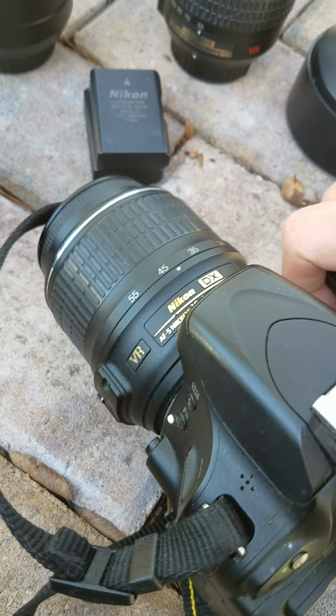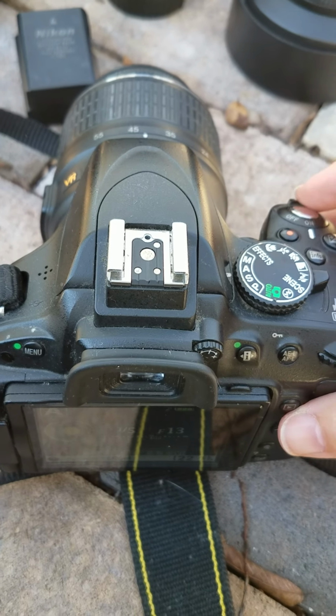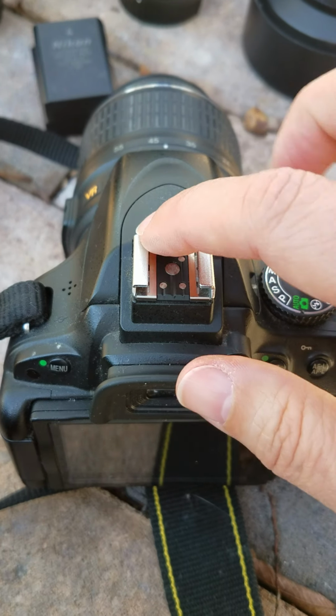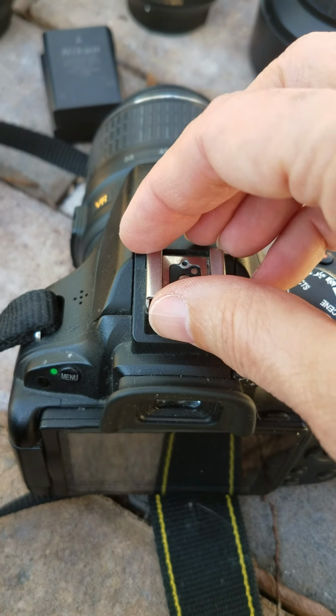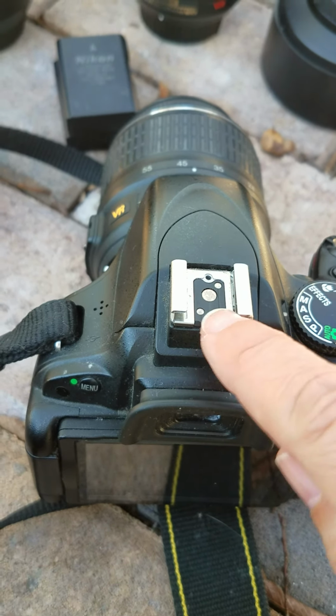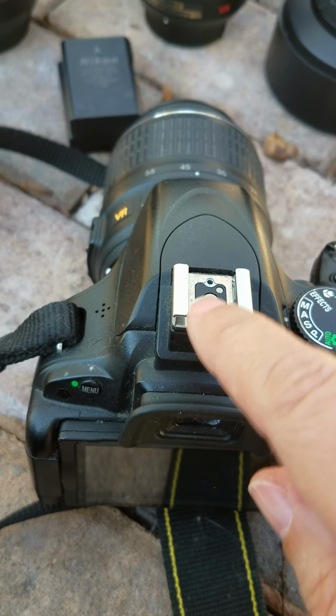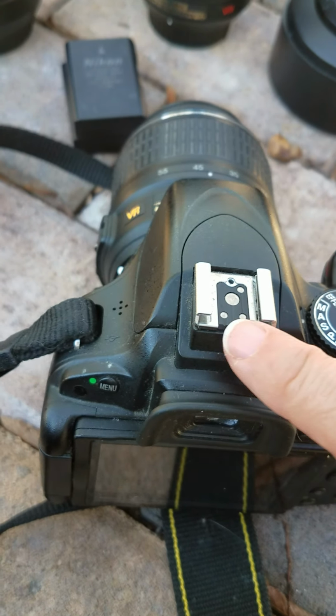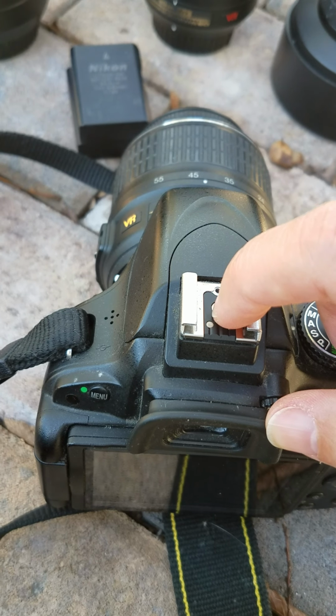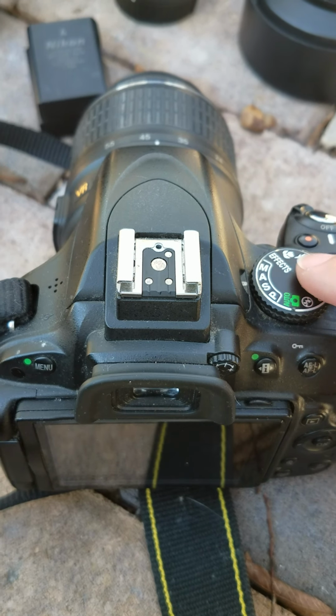So most people that do wedding photography or anything where you're going to want a serious flash will get a flash that sits on your camera, and it has its own battery source. These little dots allow it to sync with what you're doing in your camera.